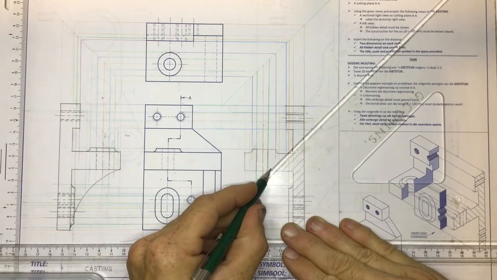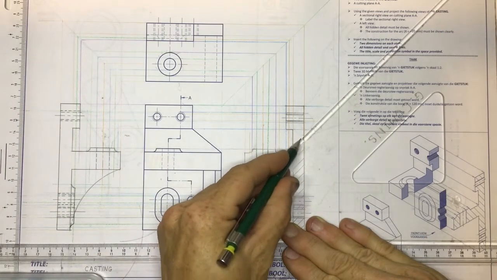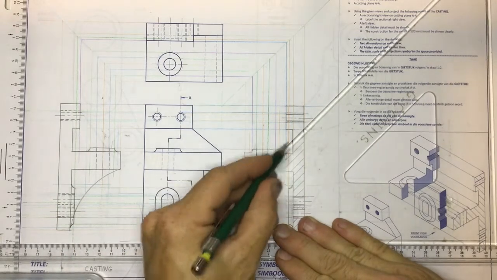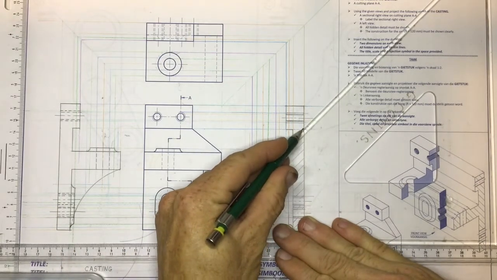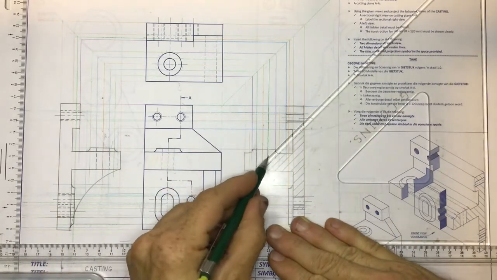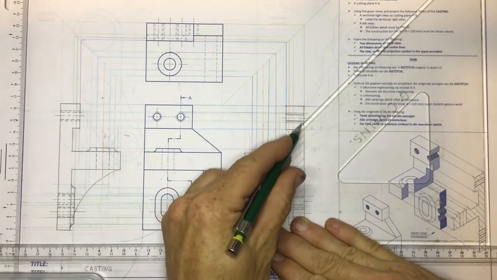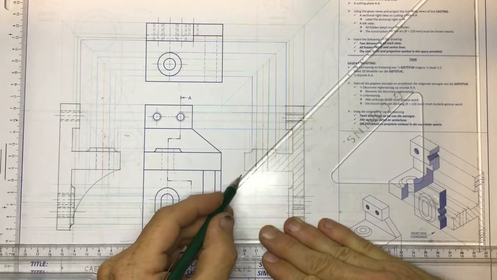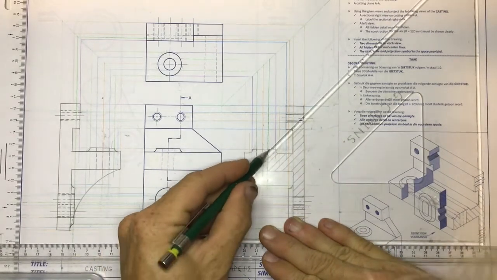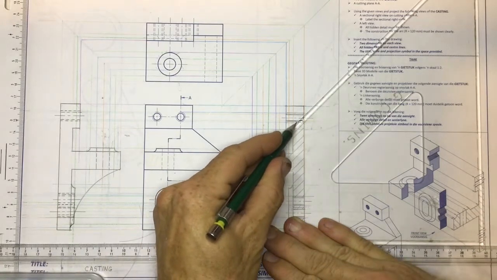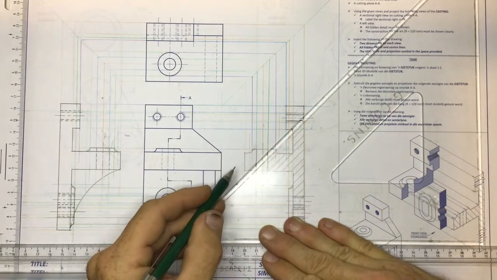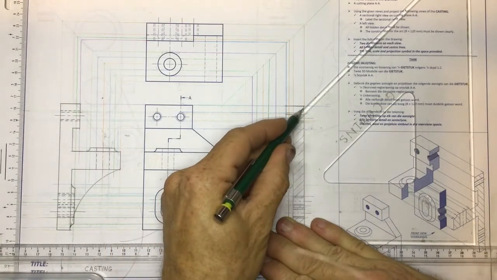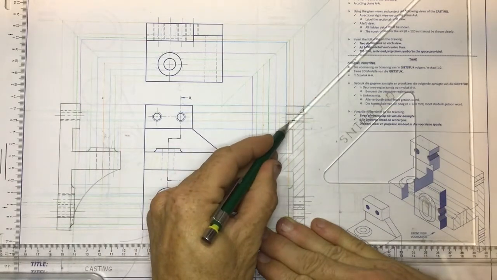Up to that hole. Continues there, up to the hole. Continues there. There's a little bit there now. That's the hole. Continues over there into that part. Up to the hole, continues up there, and that little part into the thread.